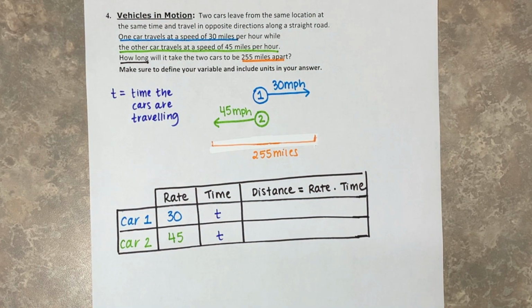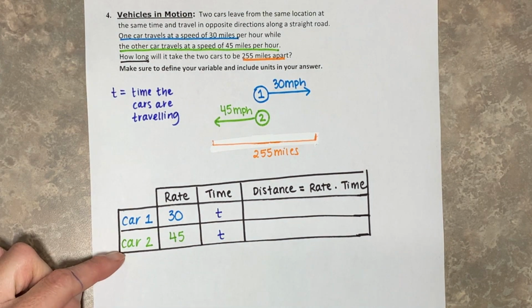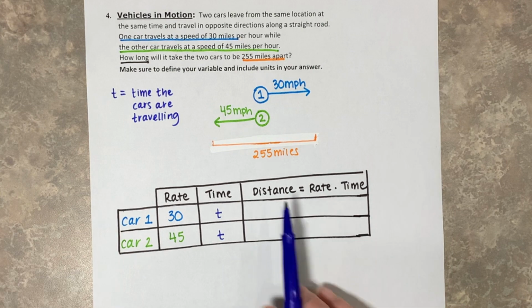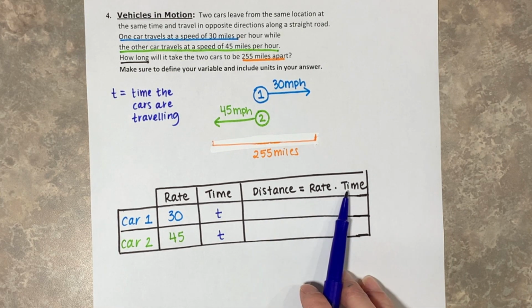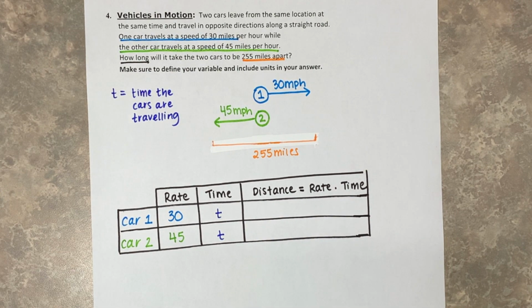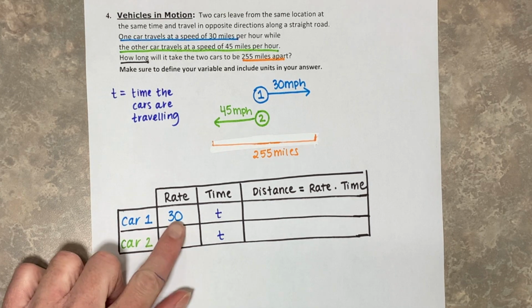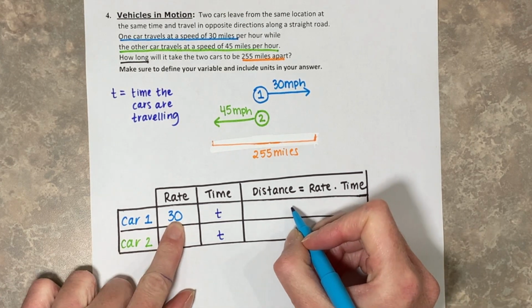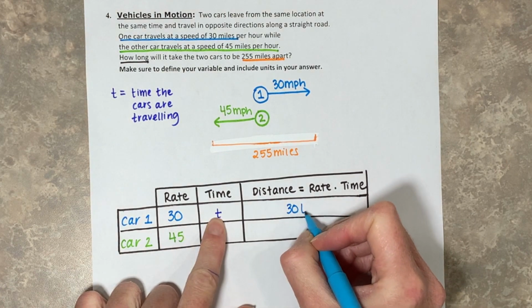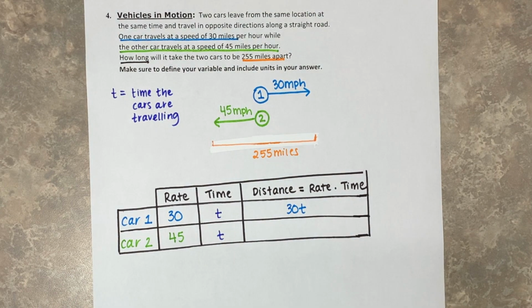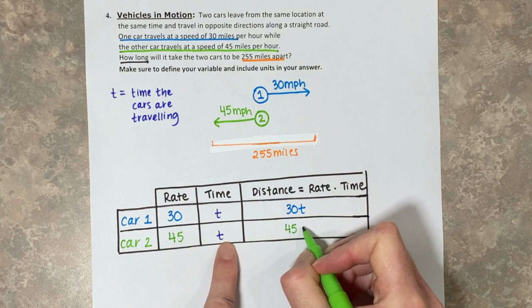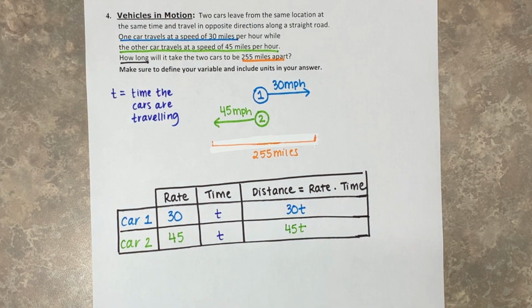So we don't actually know the individual distance traveled by car 1 or car 2, but we can represent it using this distance formula. We know that the distance is equal to the rate times the time. So the distance for car 1 can be represented as the rate 30 times the time t. And the distance traveled by car 2 can be represented by the rate 45 times the time t. Now that we've organized our information in this table, we're going to now come up with our equation.